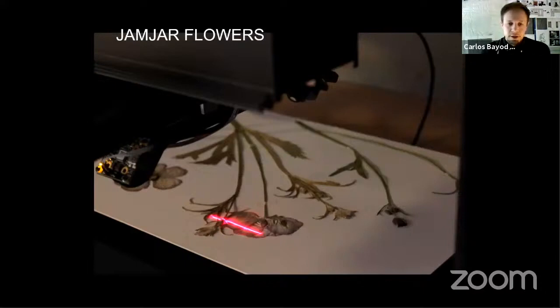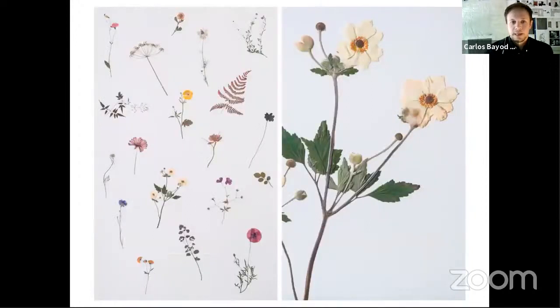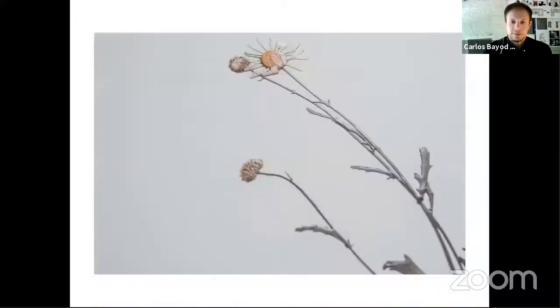The other project, which is more related to contemporary design or contemporary art, is this collaboration with Jam Jar Flowers in the United Kingdom. In this case, we were recording a series of dry flowers with the Lucida scanner, as if we were working with a painting. And then, thanks to this technique, it was possible to print very shallow reliefs of these flowers containing all the complexity of the colors and the reliefs.